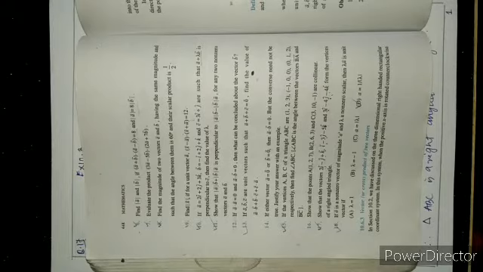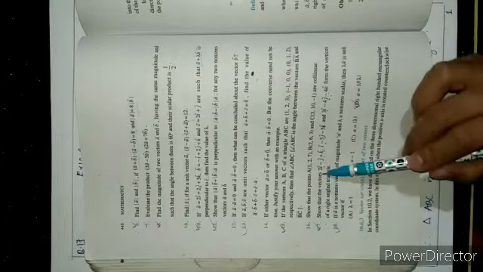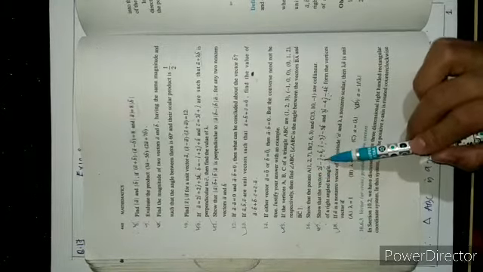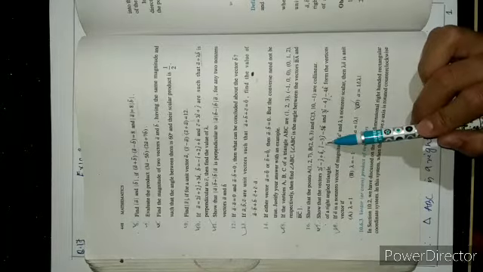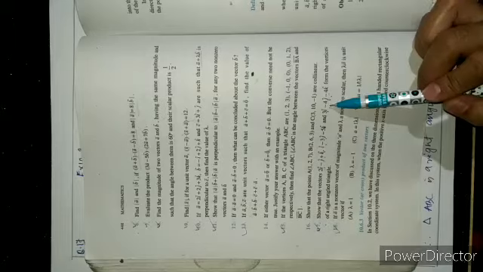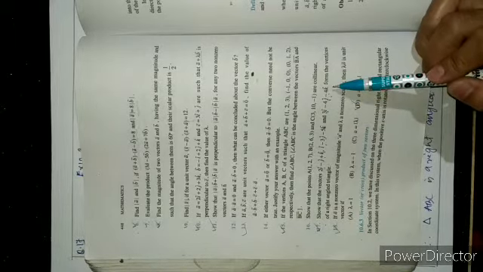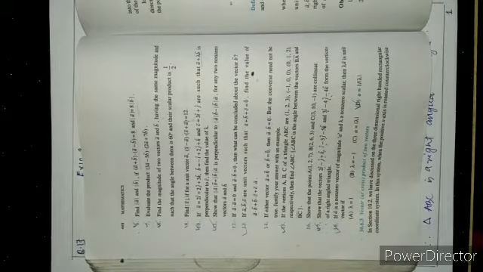Good morning, students. Today we are going to solve question number 17 of exercise 10.3. Here the question is: show that the vectors 2i cap minus j cap plus k cap, the second vector i cap minus 3j cap minus 5k cap, and the third vector 3i cap minus 4j cap minus 4k cap form the vertices of a right angle triangle.